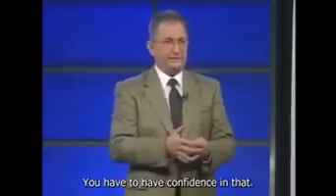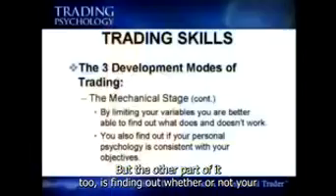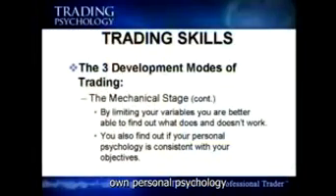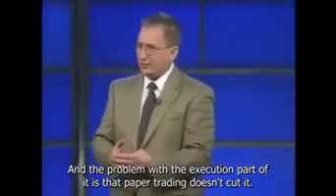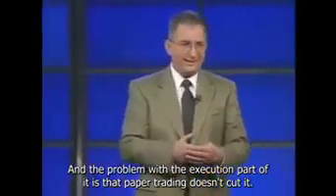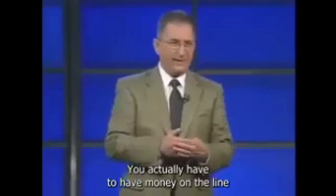So you have to learn that. You have to have confidence in that. But the other part of it too is finding out whether or not your own personal psychology is made up in a way that you can actually execute that edge. And the problem with the execution part of it is that paper trading doesn't cut it. You actually have to have money on the line.